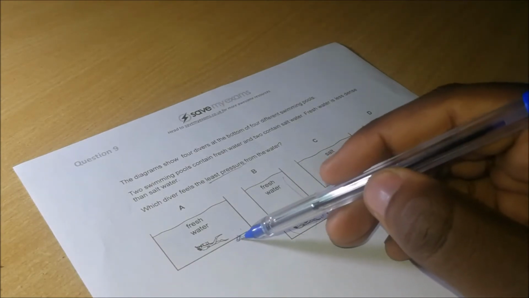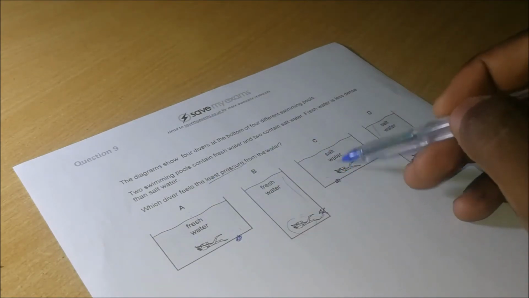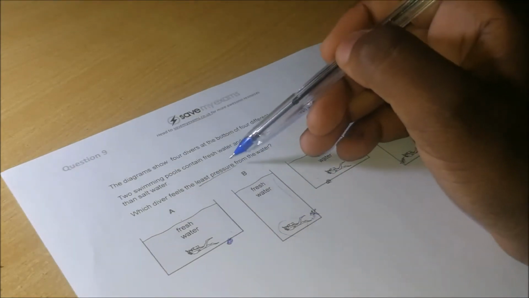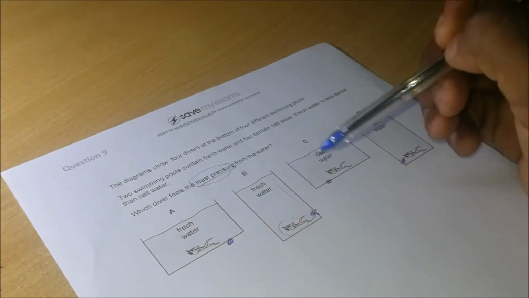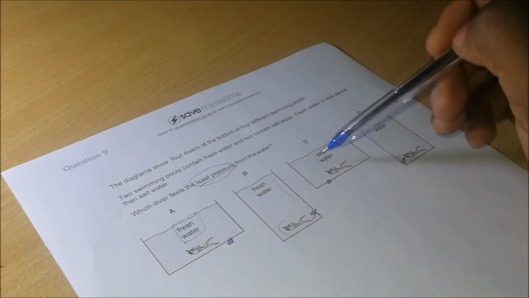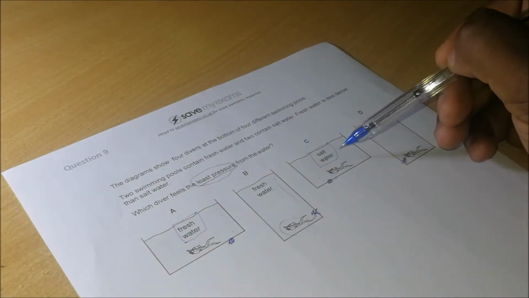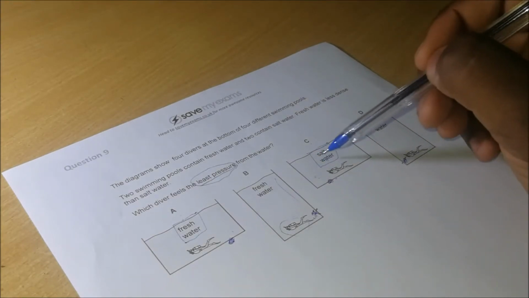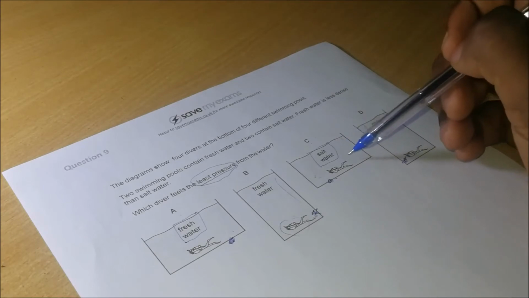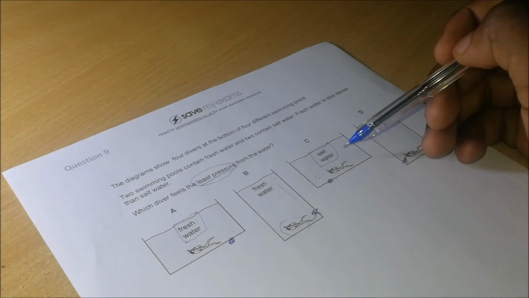So it's between this one and that, B and A and C. So between A and C, which one experiences the least pressure? Now between A and C, we have fresh water here and we have salty water here. Now we know that salty water is heavier because of those impurities. The salty water has a higher density, and because it has a higher density, it imposes a higher force per unit area.